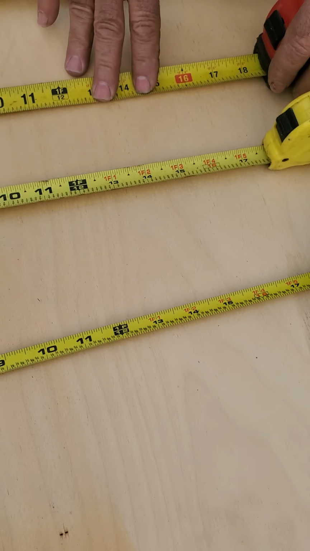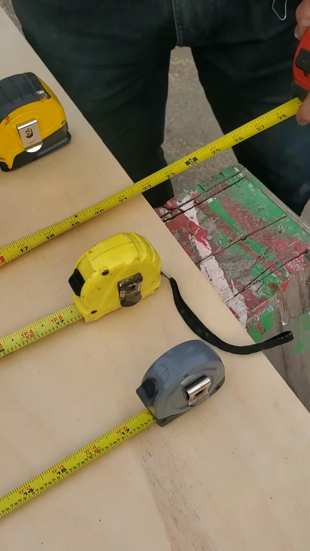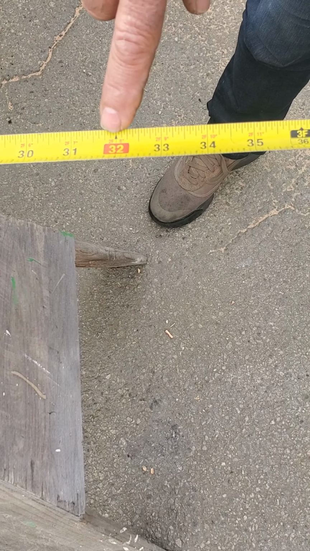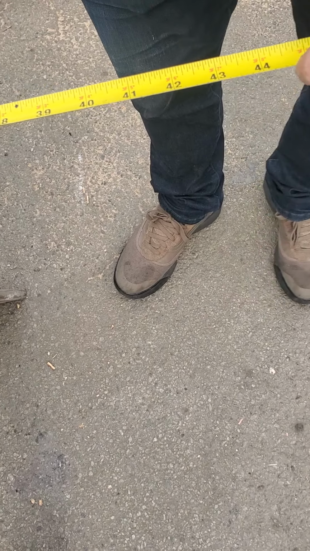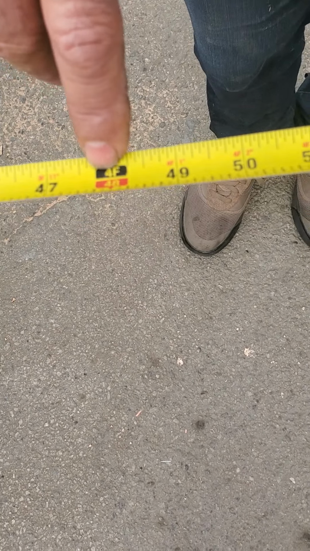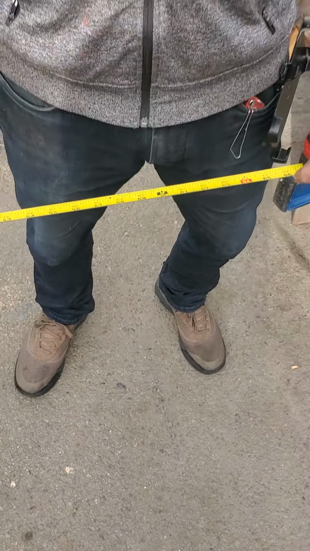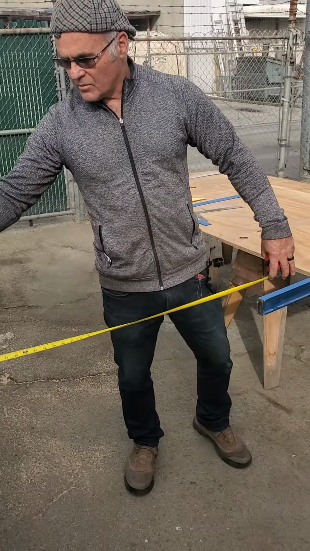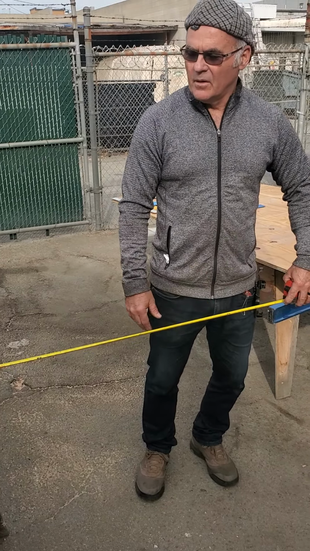And guess what, what's 16 times 2? 32. Guess what happens when I get to 32? Another red number. 32 plus 16 is 48. 48 plus 16 is 64. So all the numbers where the studs go. So if you're laying out a wall, marking where the studs go on a wall, this is why they're laid out in red. It helps you as you're laying out where the studs go.